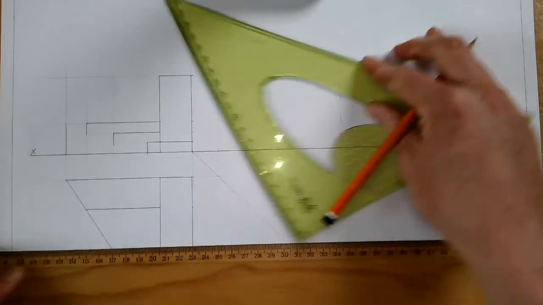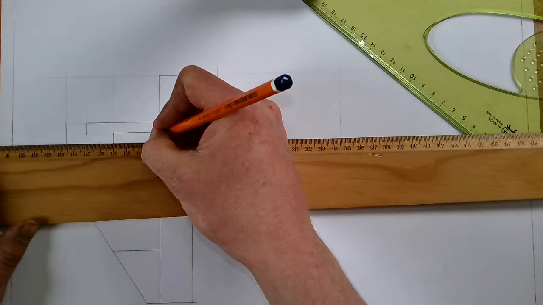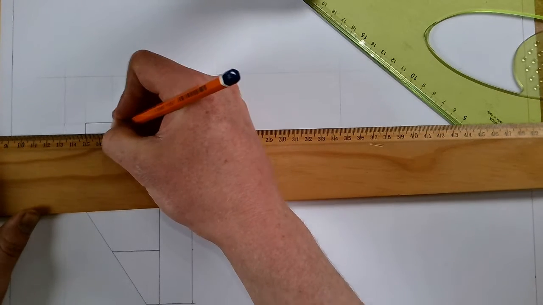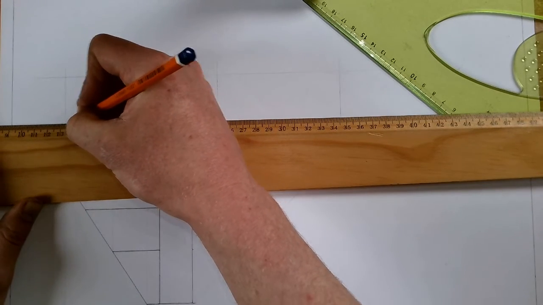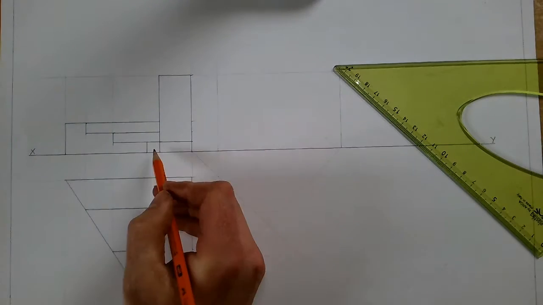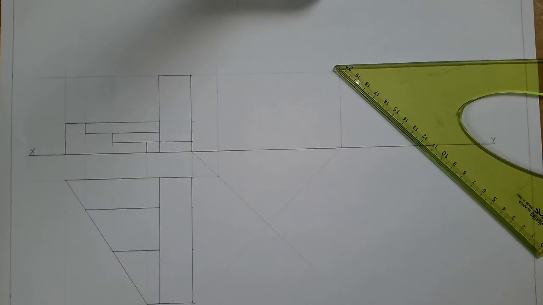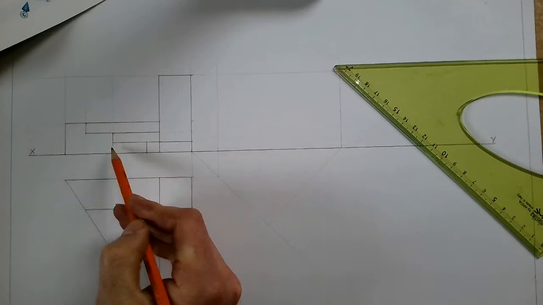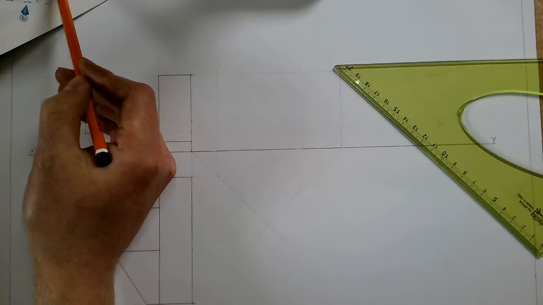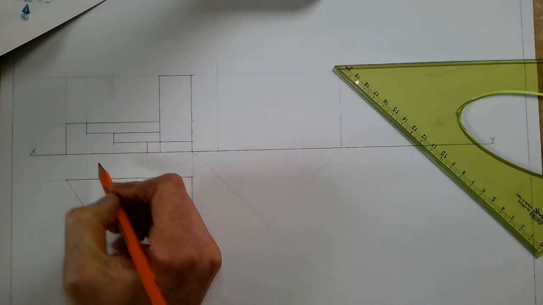That down to there. Okay, 3 steps. This part here represents part R here. Okay, so it actually represents part R.